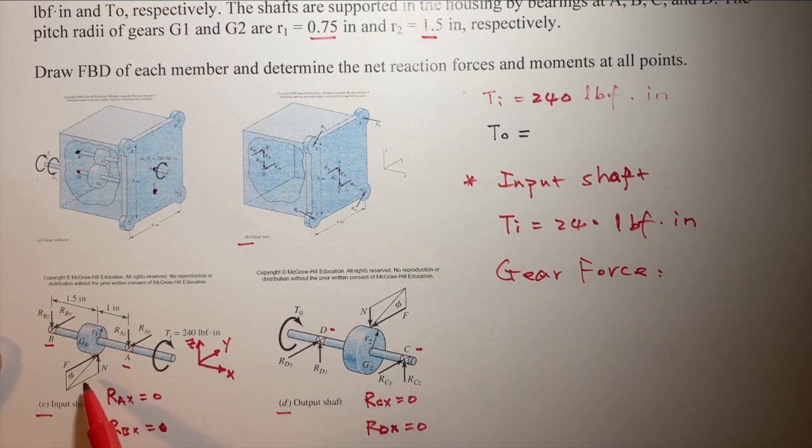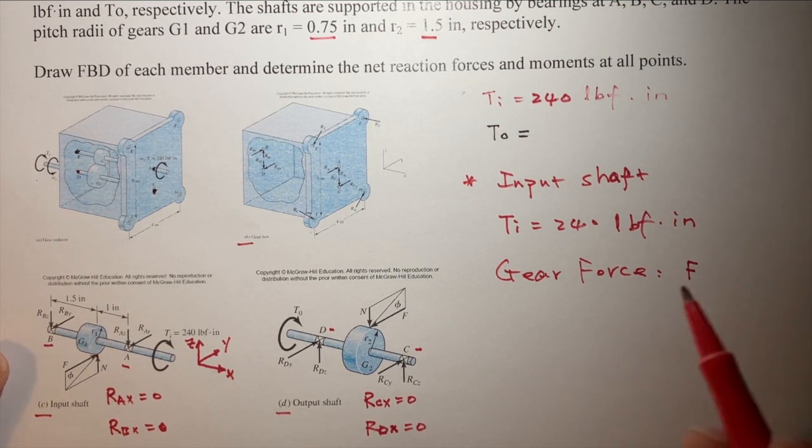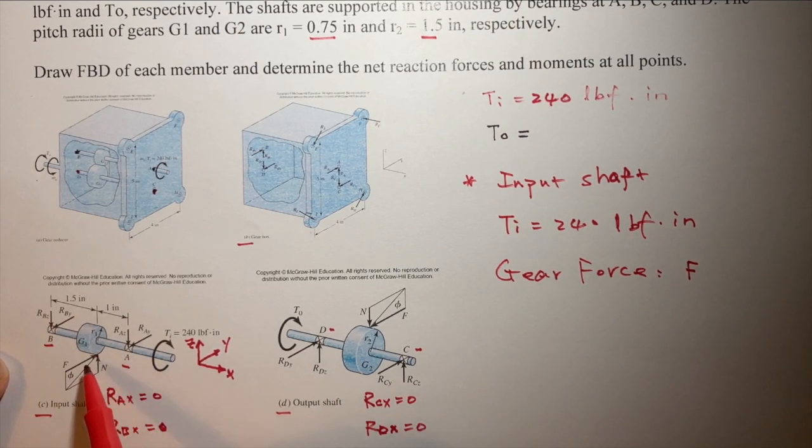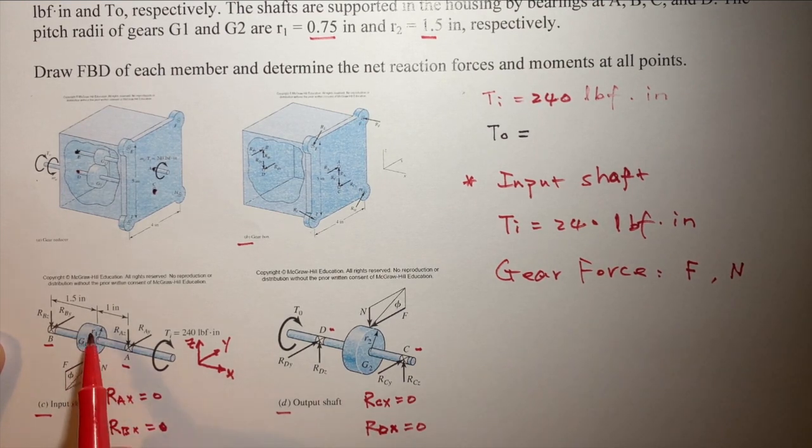The gear force has two components. One is F, in the tangential direction. Another one is in the radial direction.